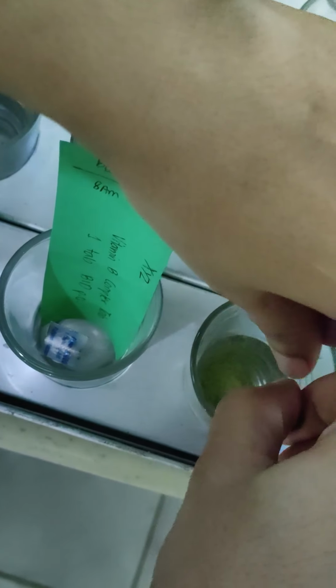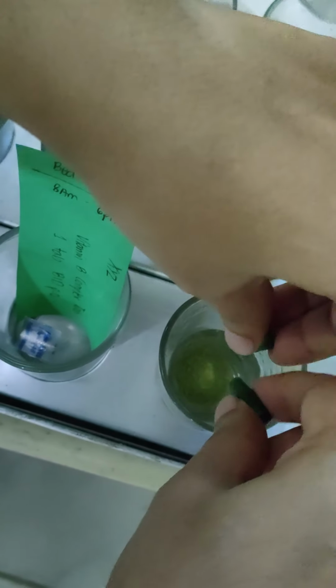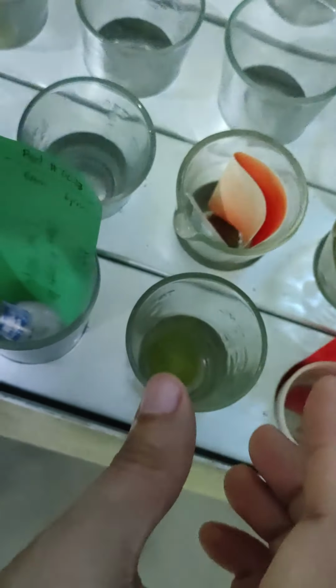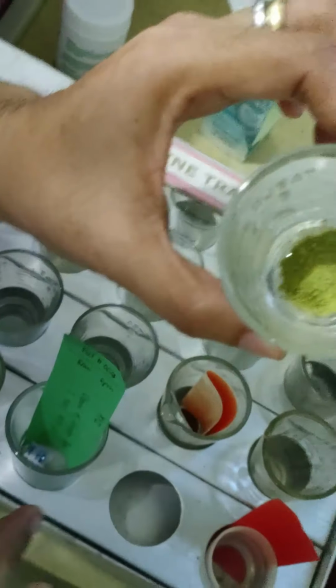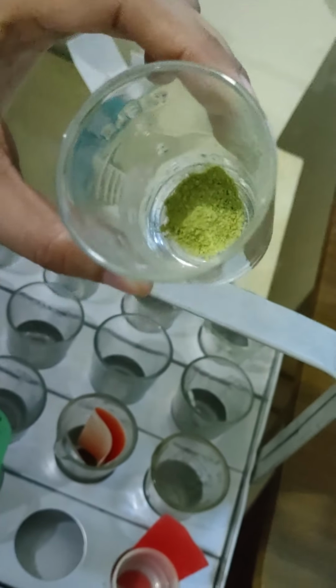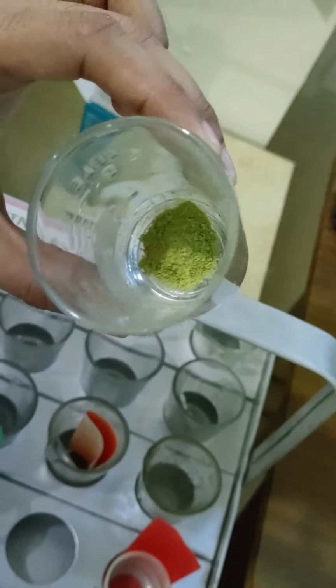Then we'll be adding a few drops of water to it, or the preferred liquid for the patient, or soft food to accompany this medication.